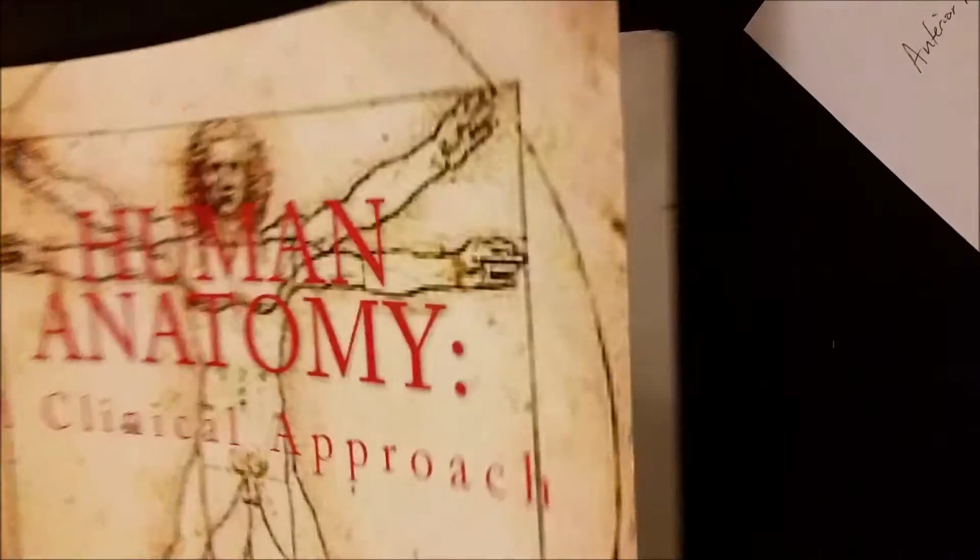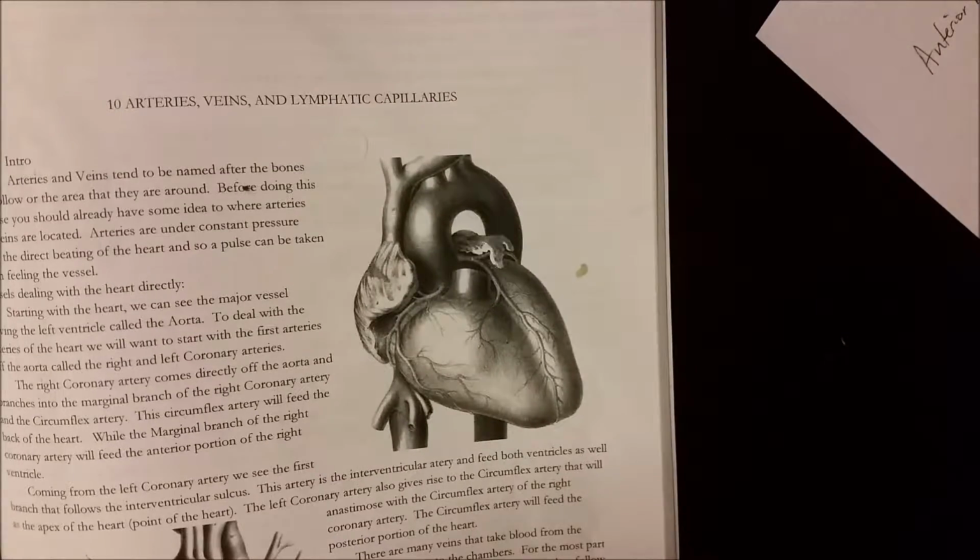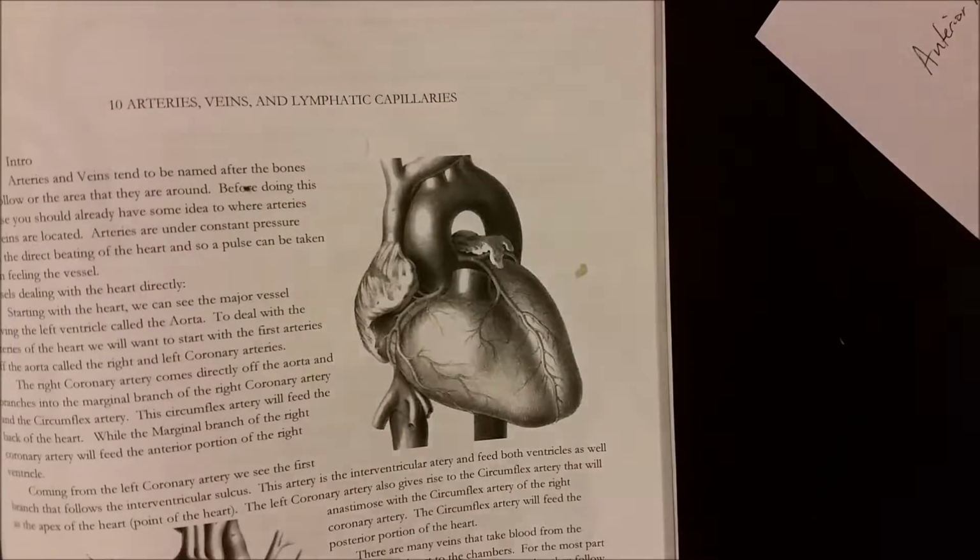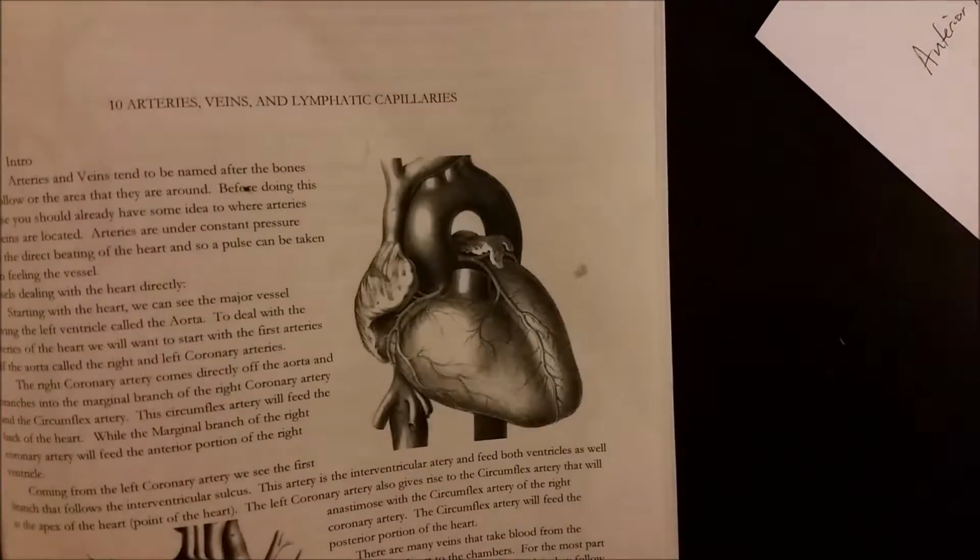So it's Rafael Gutierrez, and I am going to use my lab manual, the Human Anatomy Clinical Approach. I'm going to use a lot of these pictures from there. I will be jumping around. So I'm actually jumping back so you can see certain things.